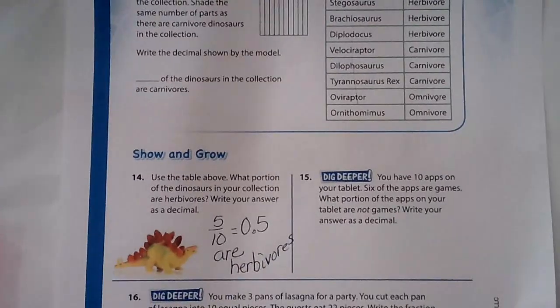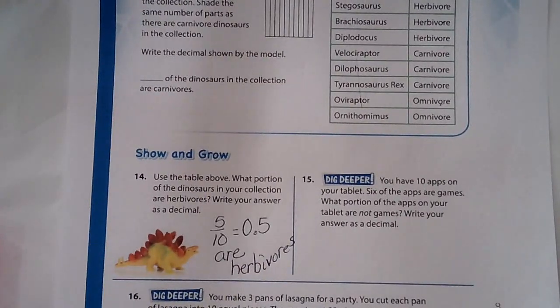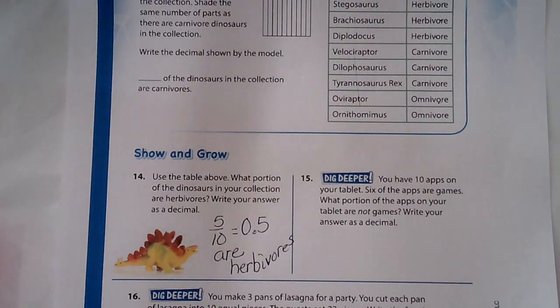Okay, so boys and girls, I've done more problems than I usually do, but that's okay. Hopefully, by doing that many, you were able to understand now how to write fractions as decimals, how to write mixed numbers as decimals.